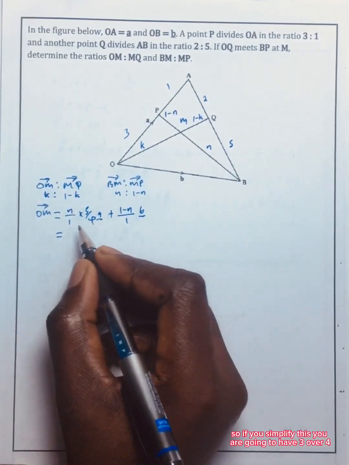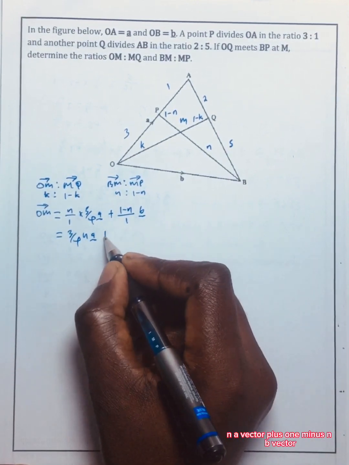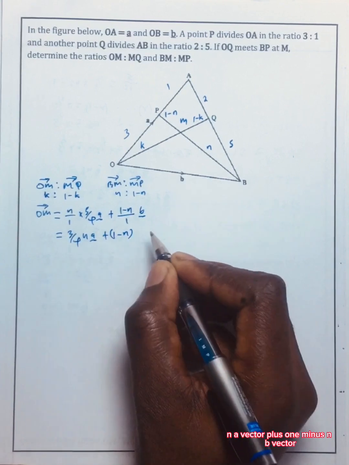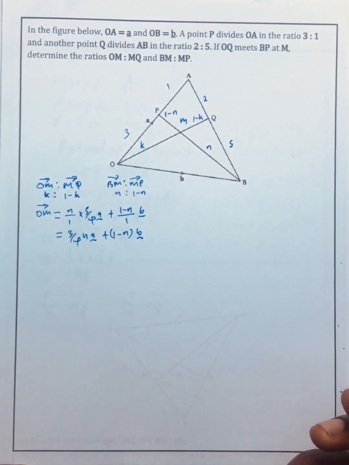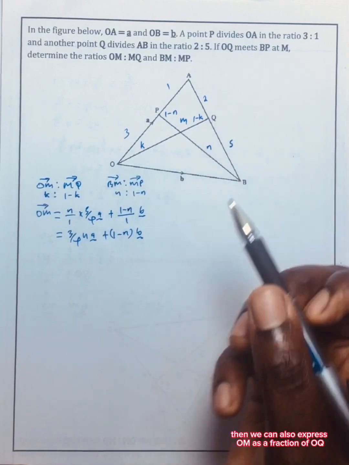So if we simplify this, we're going to have 3/4 N A vector plus 1 minus N B vector.